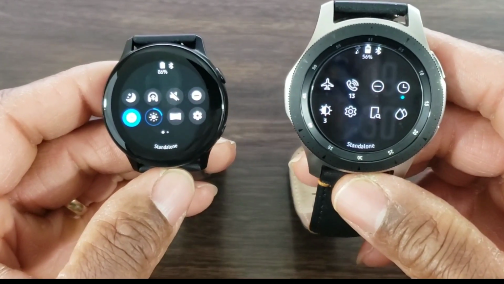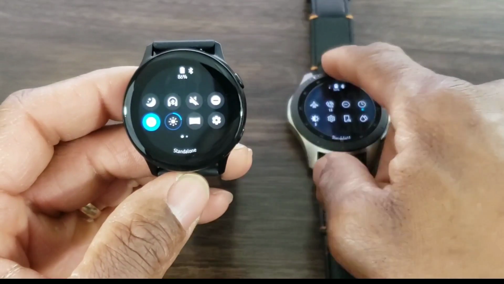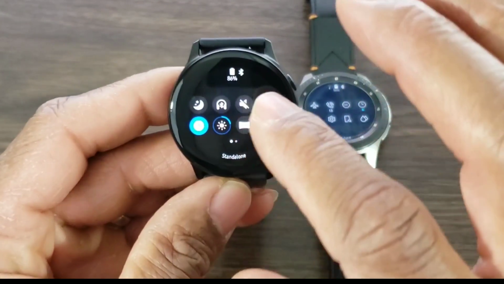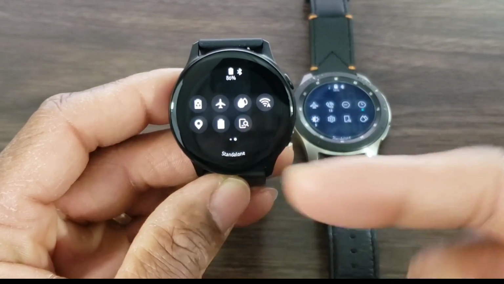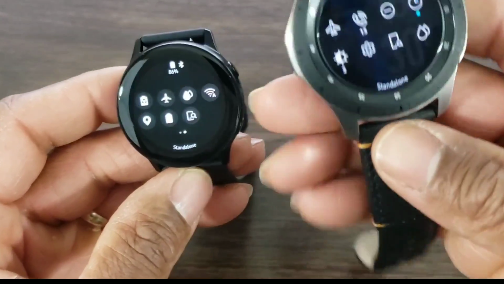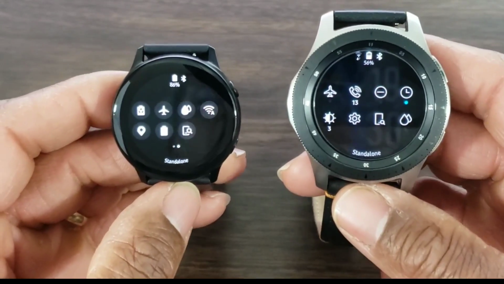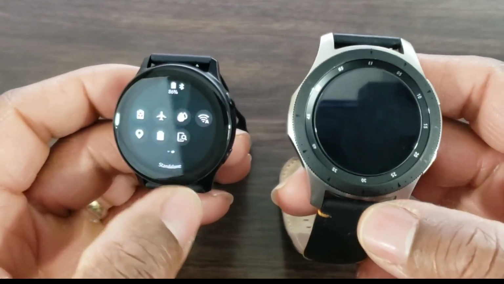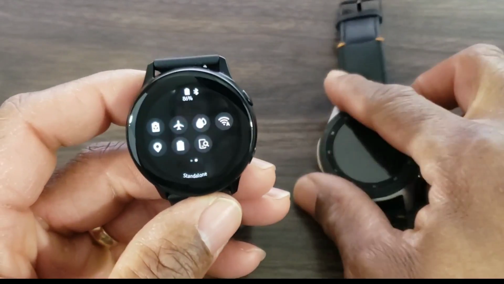I think this is a bad change, but here's the difference. You see that dot down at the bottom? That simply means that you can add more shortcuts now because you have two pages, and you don't get that on the Galaxy Watch, not at all. But on both smartwatches, you will be able to customize the drop screen shade so far as your shortcuts are concerned, which is pretty cool.